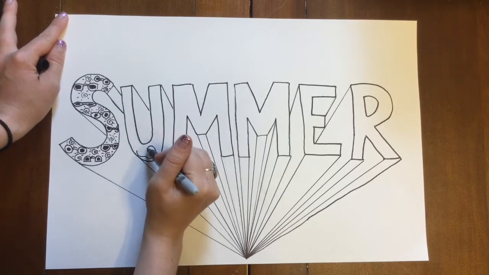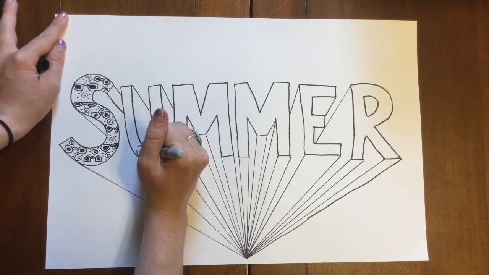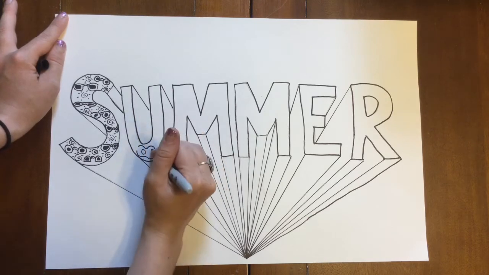For the U, I decided to draw ukuleles because I love live music in the summertime.